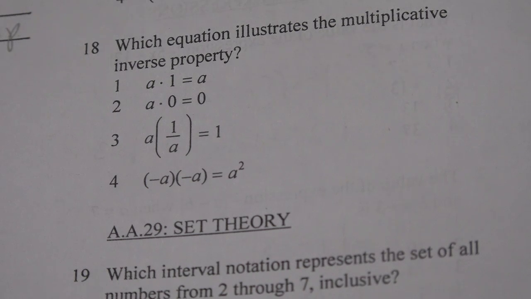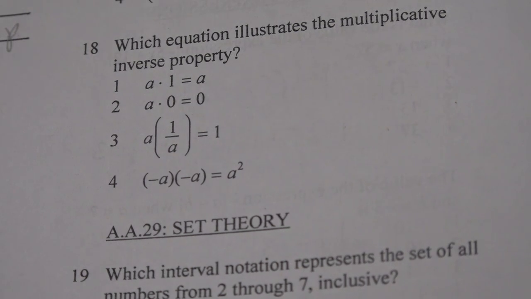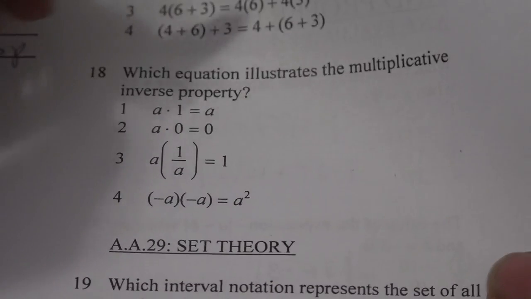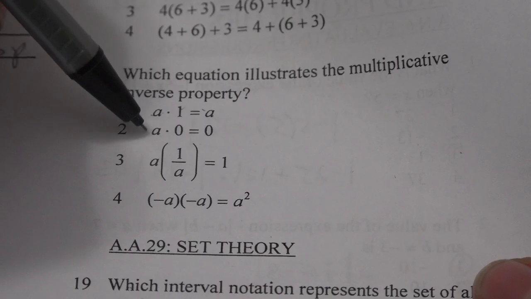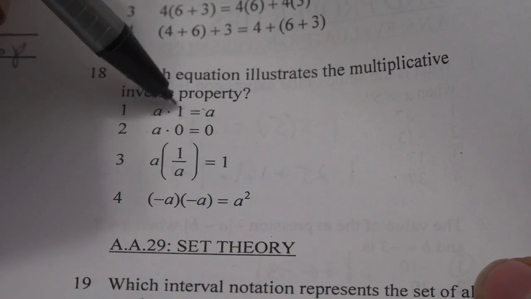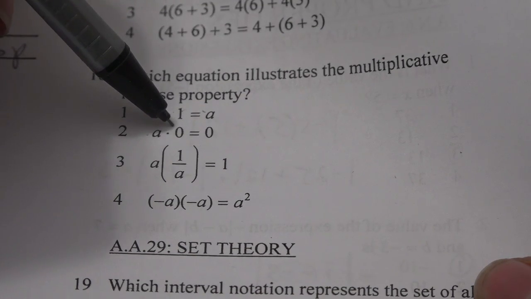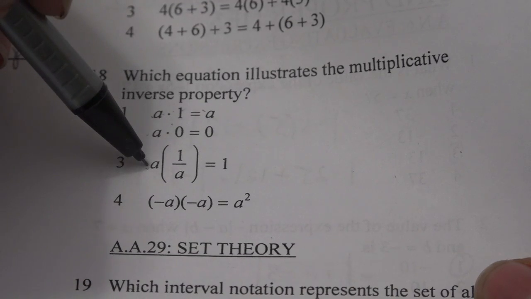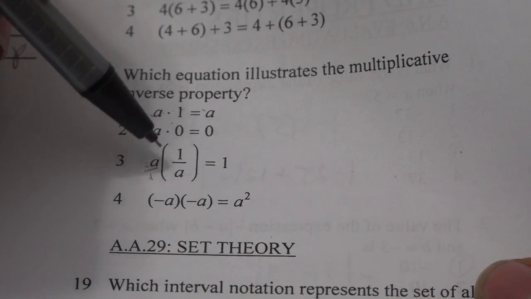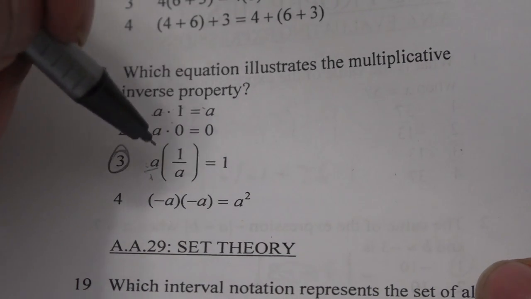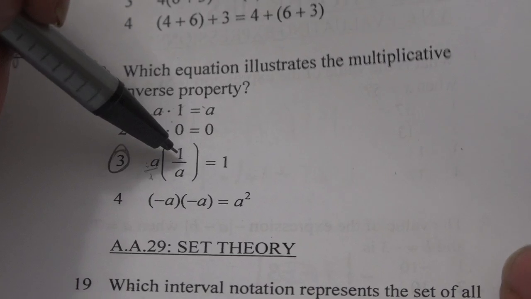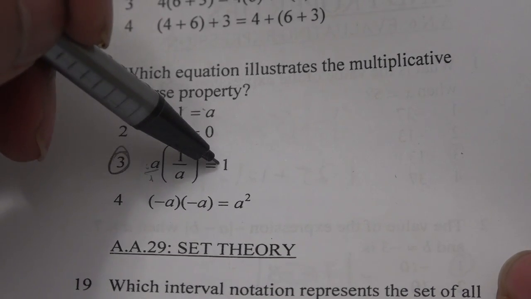Okay, so I hope you got something. Let's see now. A times 1 equals A? No. A times 0 equals 0? No. These are the number 1 property and the number 0 property. What is the multiplicative inverse of A? Well, this is A over 1, so the reciprocal should be 1 over A. And look at that. Every time you multiply a number and its multiplicative inverse, you always get the identity element, which is 1.